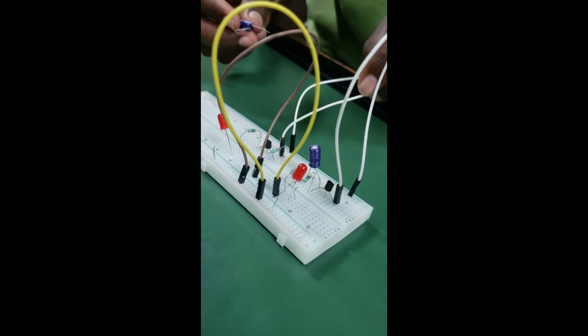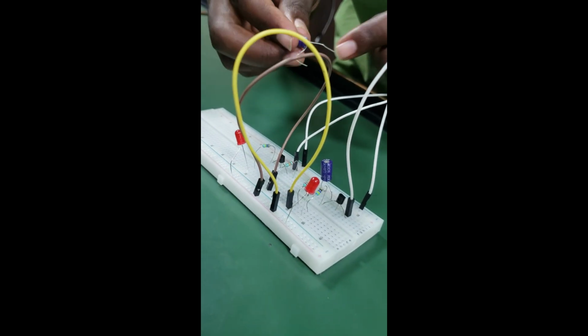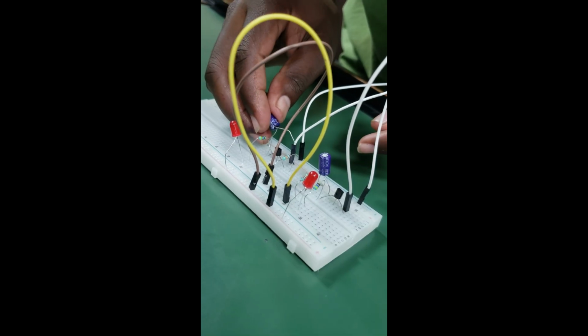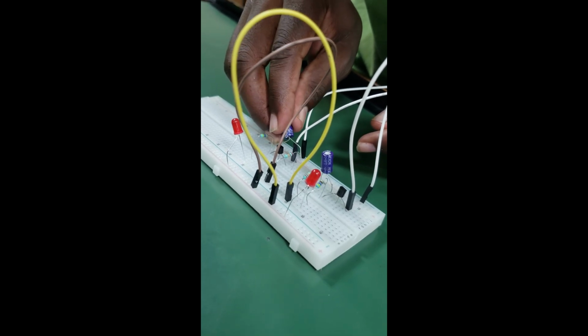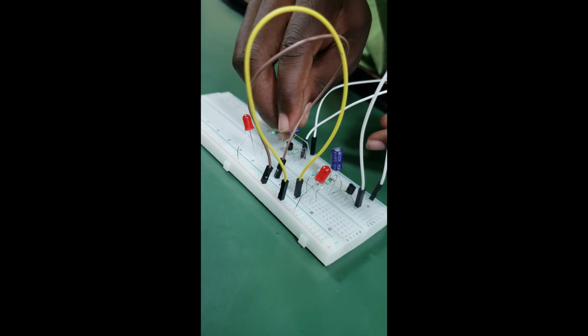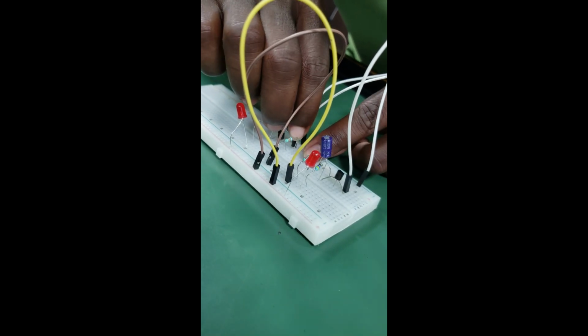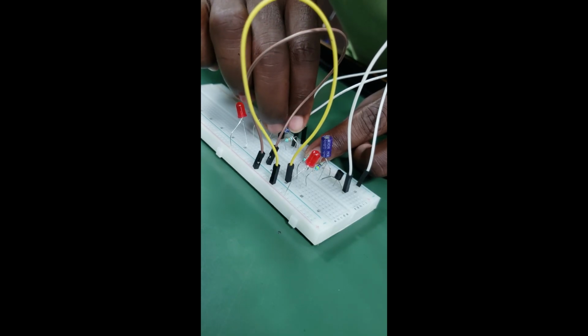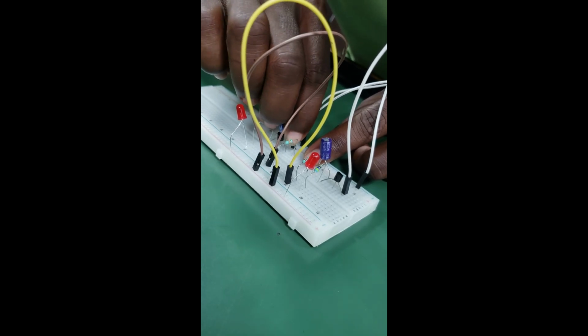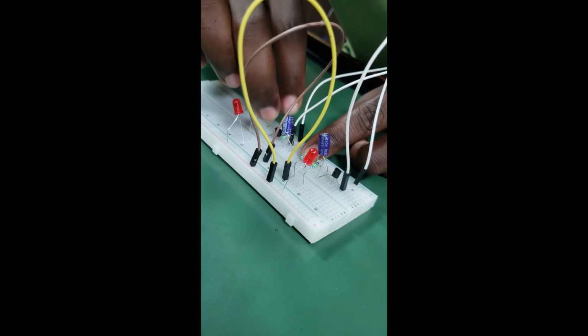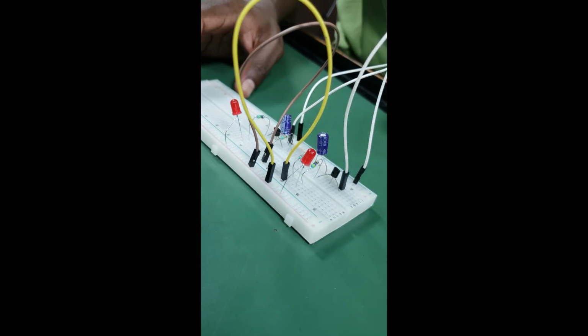Similarly to the other side, I'm connecting the positive side of the capacitor here to the collector of the BJT, and the negative side to the 22 kilo ohm.